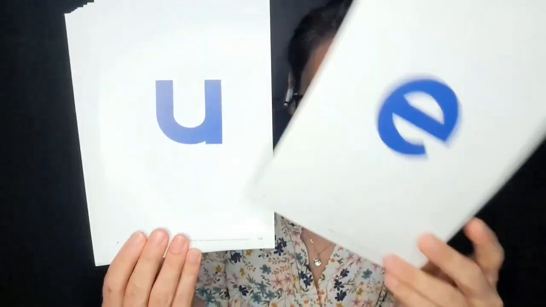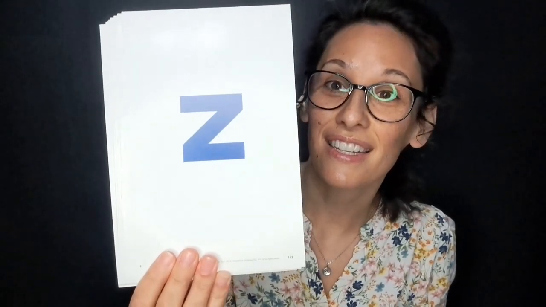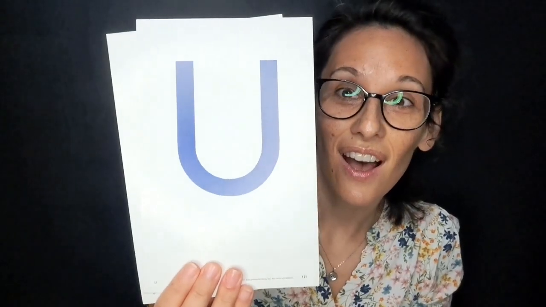Okay, now I'm going to have you practice saying these letter picture flashcards. What sound does this letter make? Eh. What sound does this make? Ah. Ah. Z. I. A. I. A. A. E. One more.